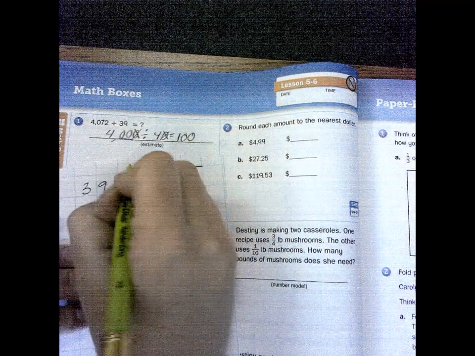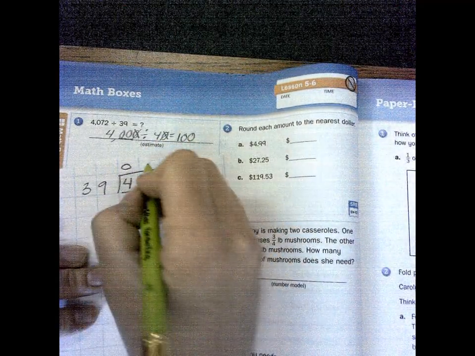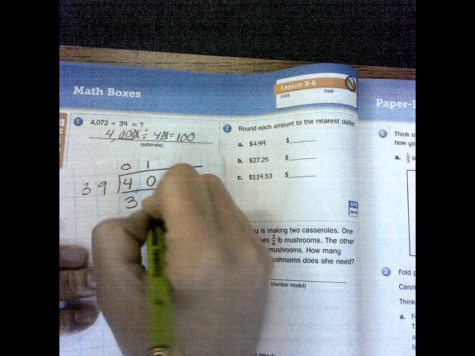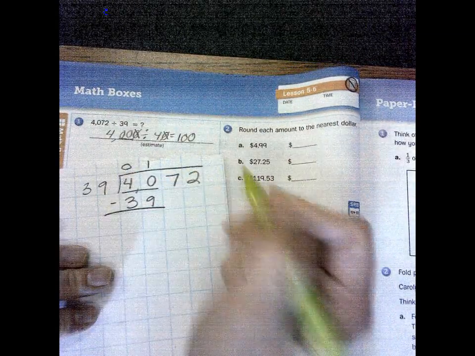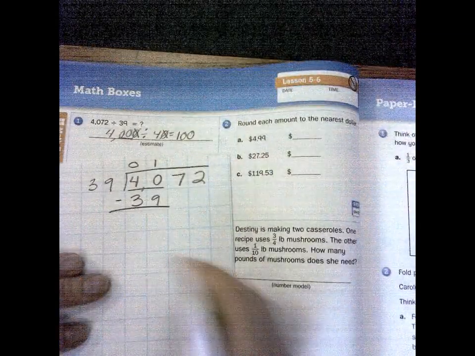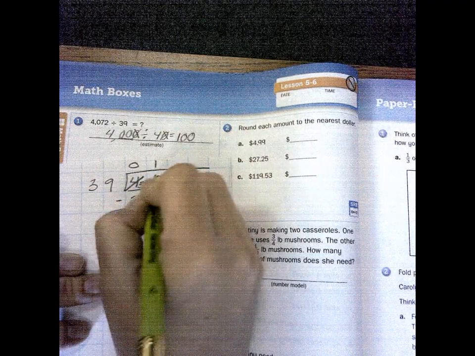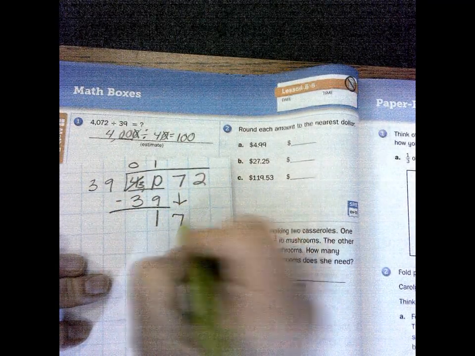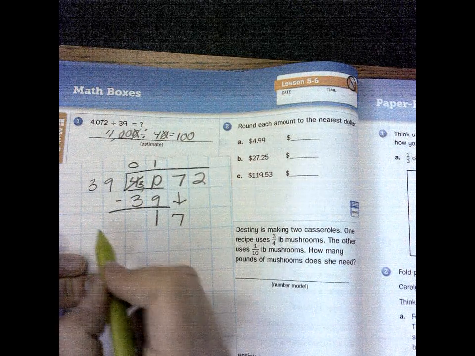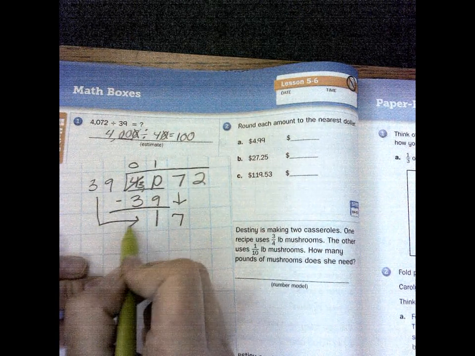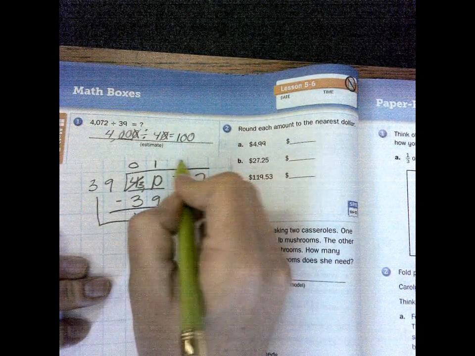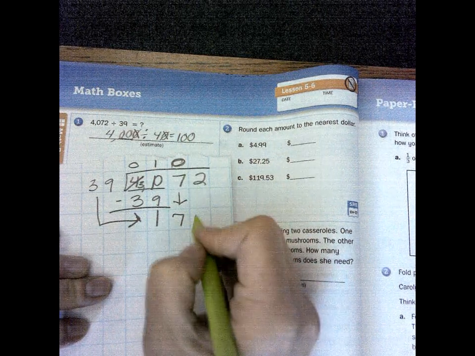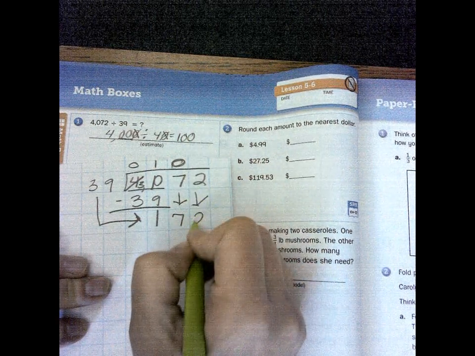39 cannot go into 4, but it can go into 40 one time. I multiplied, and now I'm going to subtract. Bring down. I'll subtract, then bring down. This is where sometimes it gets tricky. 39 cannot go into 17. So I need to put a 0 on top of that 7. And now I'm going to bring down my 2.